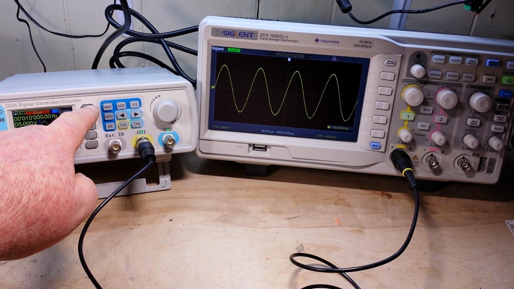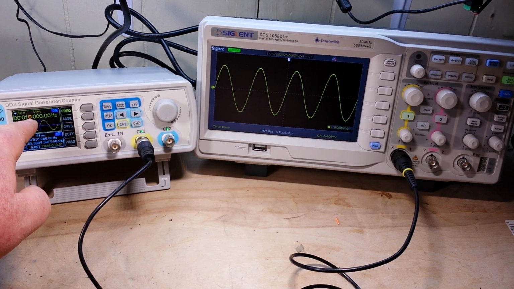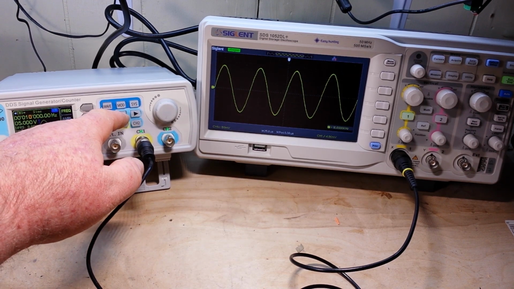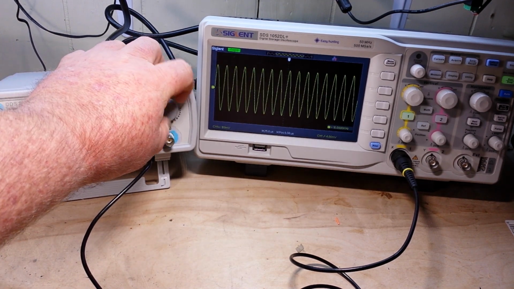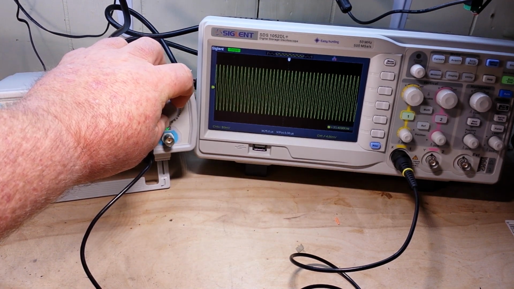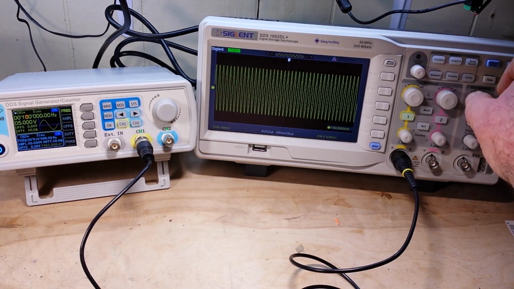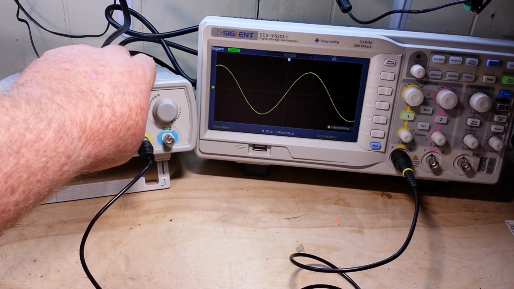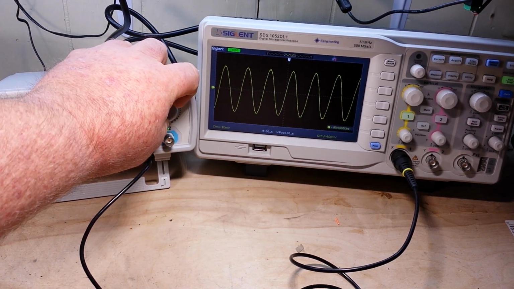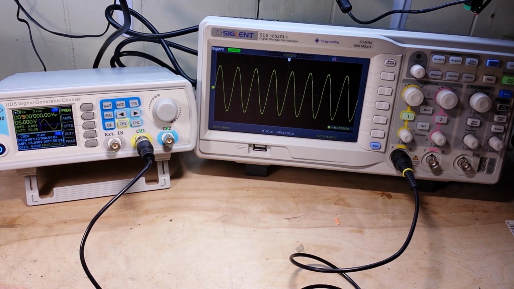Alright, if I hit the frequency button here, and I move the cursor over, so there's our 10 kilohertz. There's 100 kilohertz. And you see that's still a really nice looking sine wave there. Move the frequency over here. There's 500K.